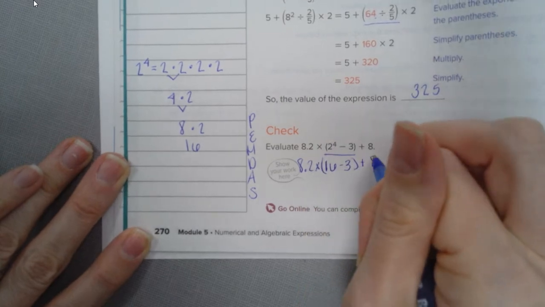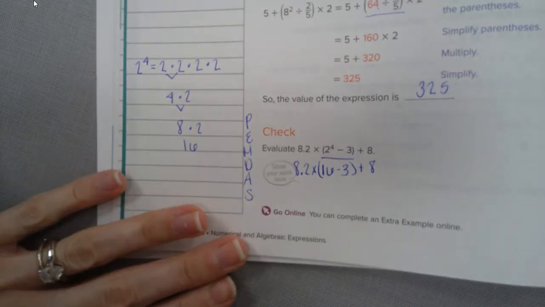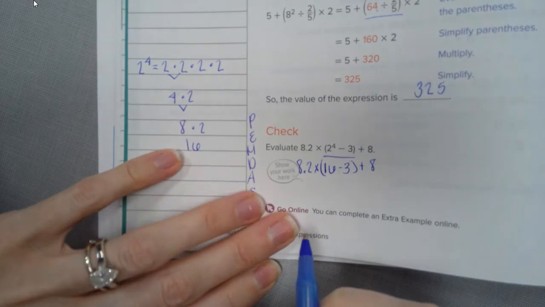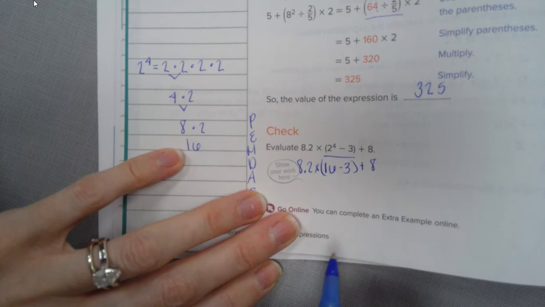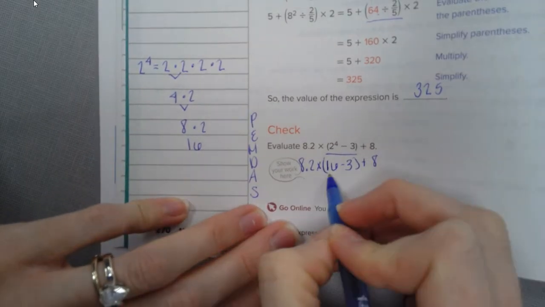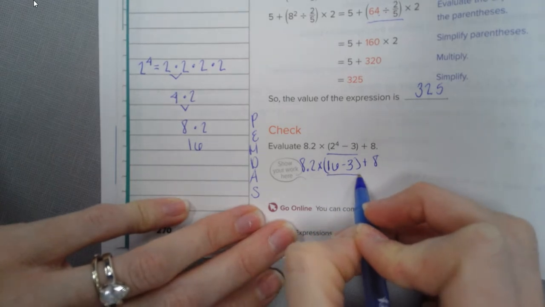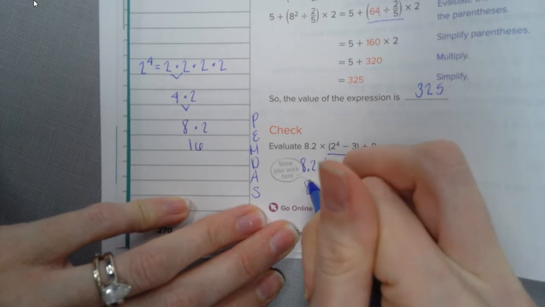All right, so I did one step. I'm going to bring everything else down. I do that because I don't want to get confused with what I'm doing. I'm doing one step at a time. I find that when students do more than one step at a time, that's where we make an error with our order of operations. So now we're going to do 16 minus 3 because we're still working inside the parentheses. 16 minus 3 is 13. Bring down everything else.